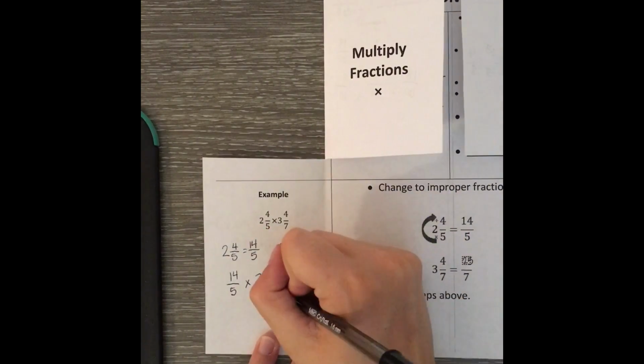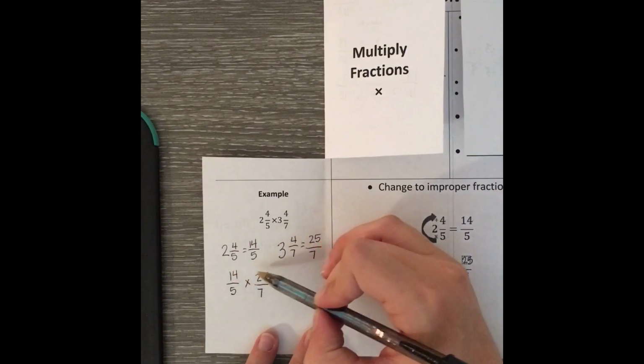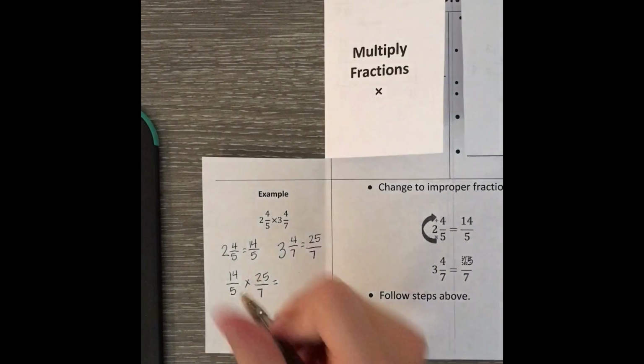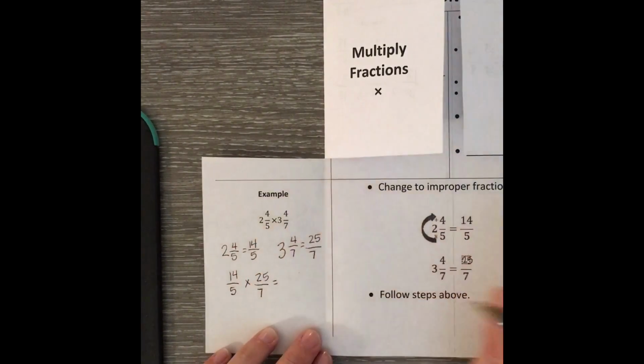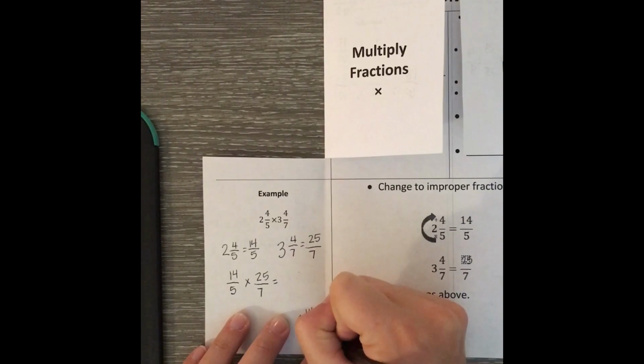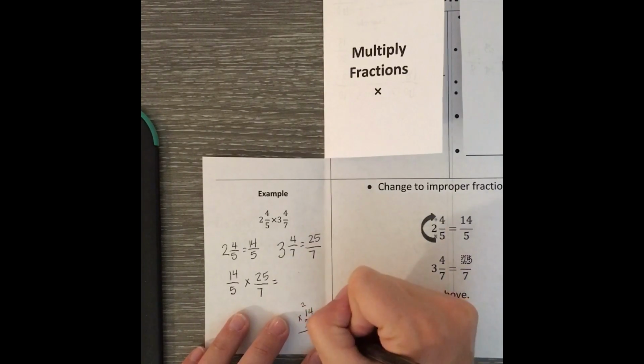Okay, so we're going to follow the same rules as multiplying fractions. Numerator times numerator, denominator times denominator. Okay, so straight across. So we're going to do 14 times 25. So we'll do that over here. 14 times 25. 4 times 5 is 20. 5 times 1 is 5.